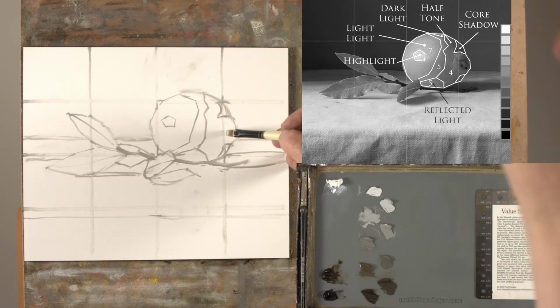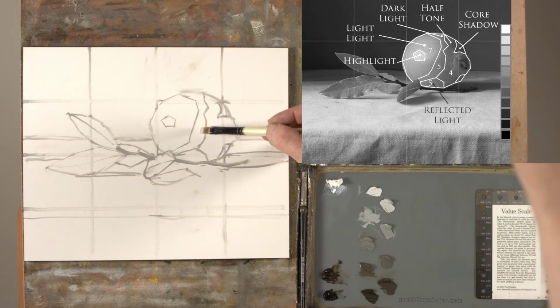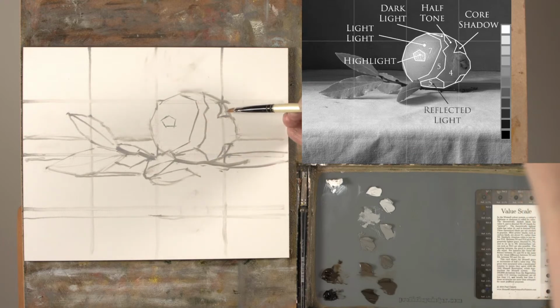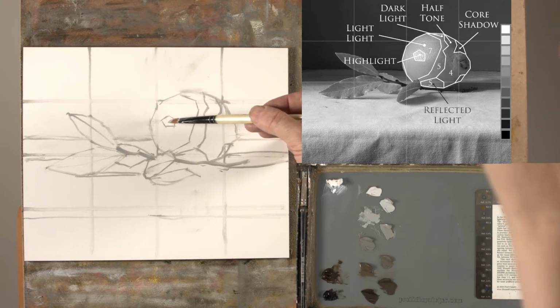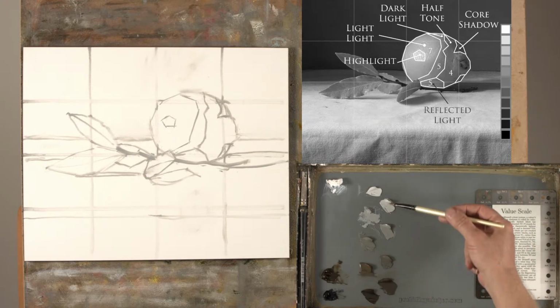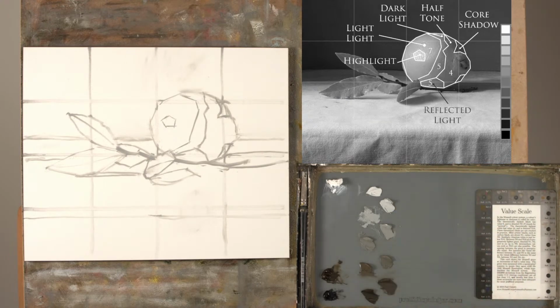And I've selected values to go in each of these areas, a 7, a 5, a 4, a 5 for the reflected light. And the core shadow, you can't see it, it was too small for me to put the number in, but it's a 3. The core shadow is a 3. And the highlight here is a 9. So you can see now we have these things laid out here, so we should be able to put this stuff in.